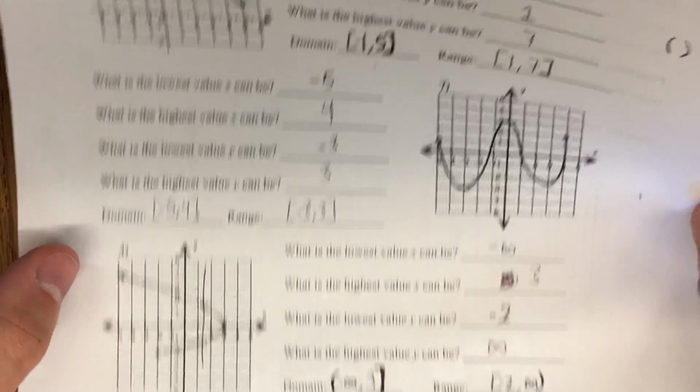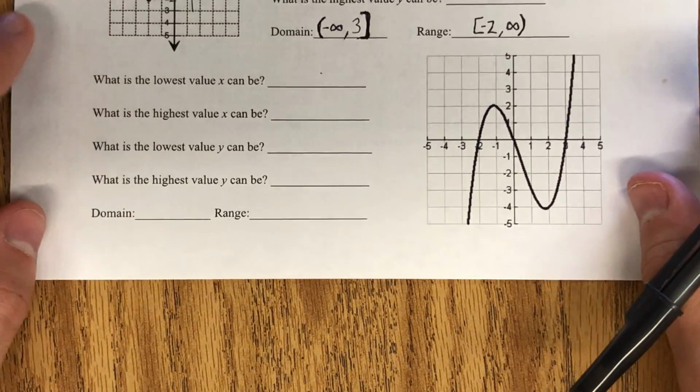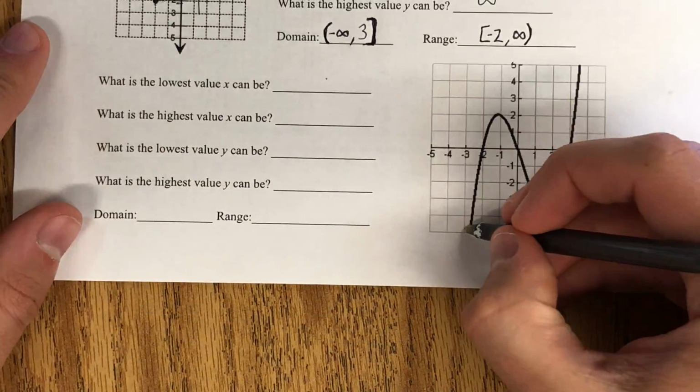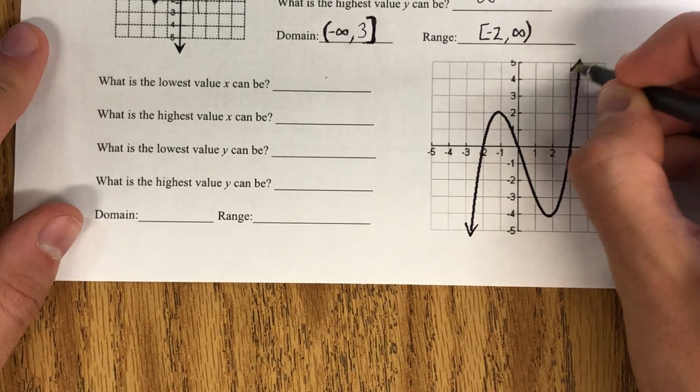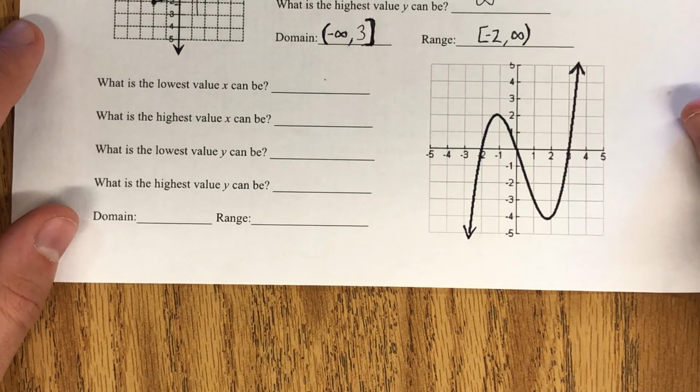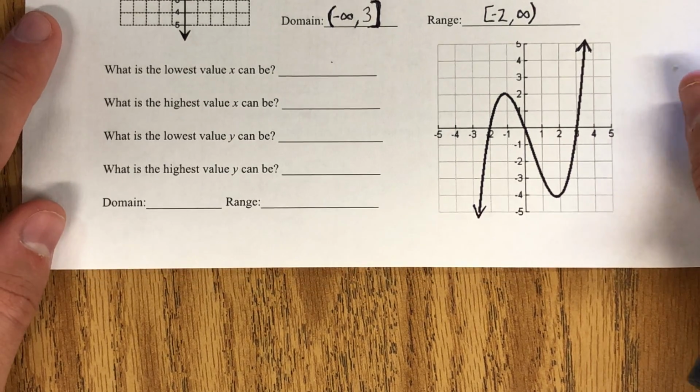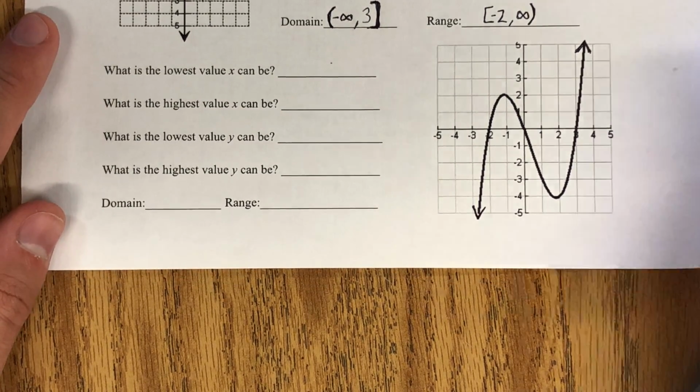All right. Why don't you try this next one on your own? As you're doing this, let's consider these having arrows. So going forever and ever. Pause the video, give it a try. Okay, we're back.